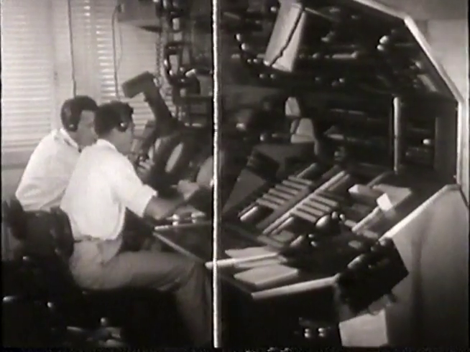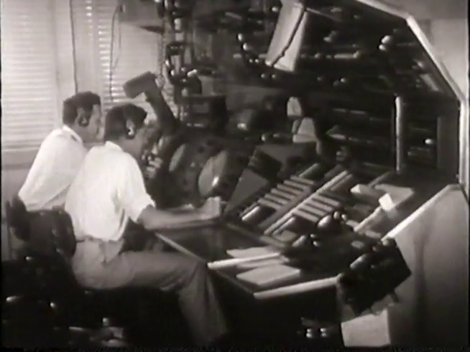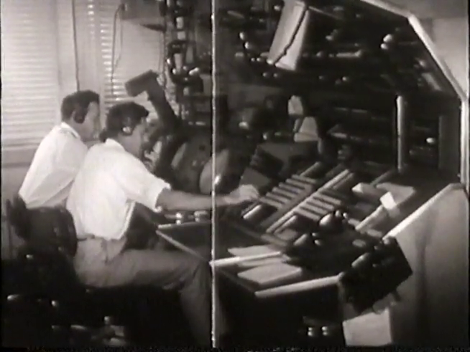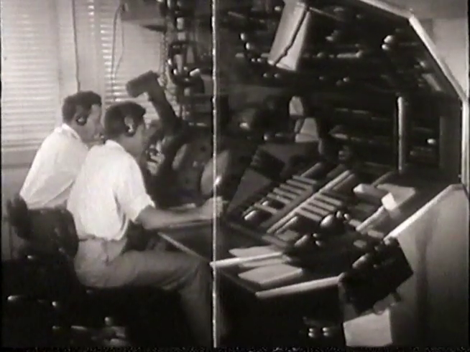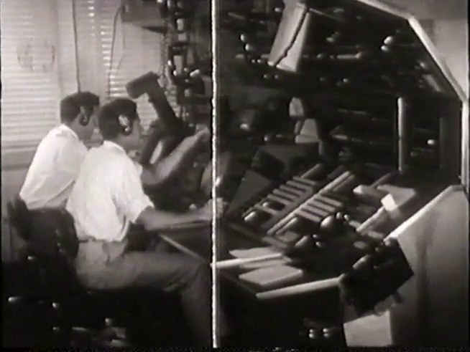GCA is made possible by a combination of radar units and two-way radio telephone communication between pilots and air traffic controllers.